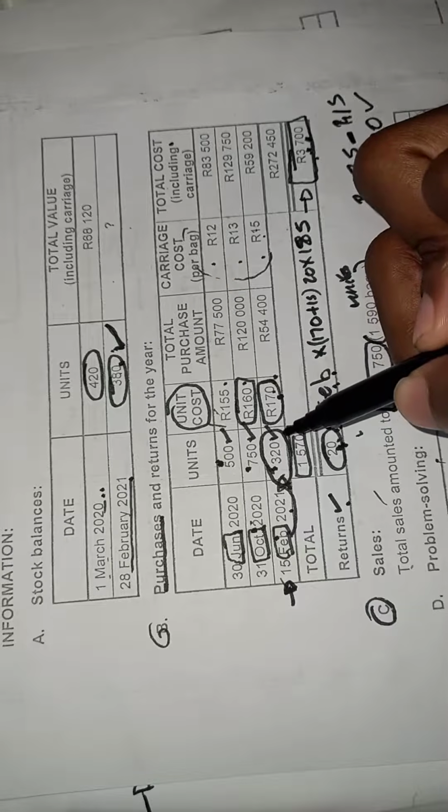I'm repeating again. From those 380 units, we're supposed to now look at our last purchases, which is February. And how many were the units in February? They are 320.